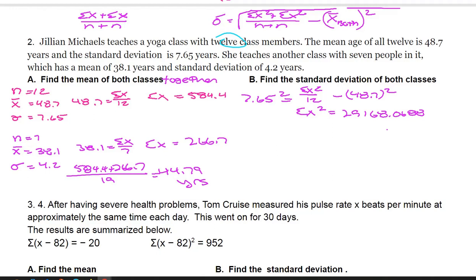And then I'm going to do the same kind of thing with the other one. I have the standard deviation is 4.2. I'm going to change it to the variance by squaring it. And so now I'm going to have the sum of those x squares, but this n is 7, and then minus that mean, which is 38.1, and square that.